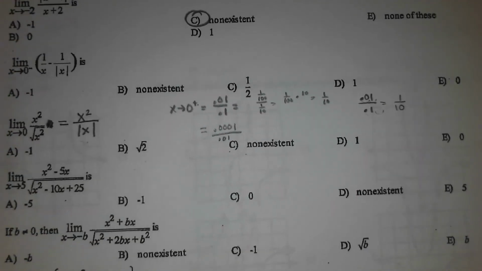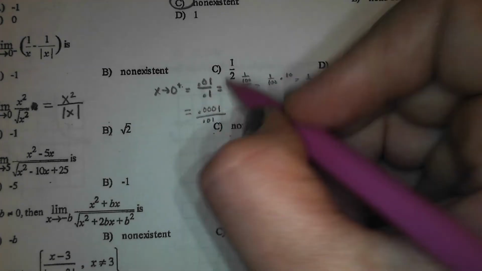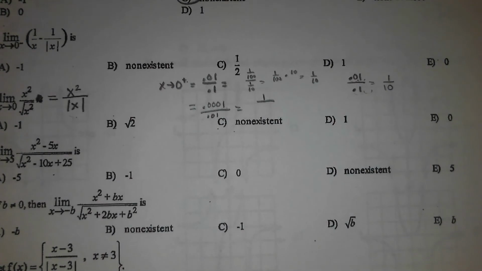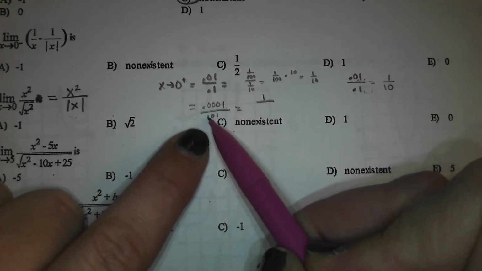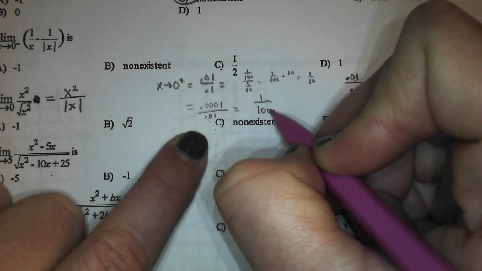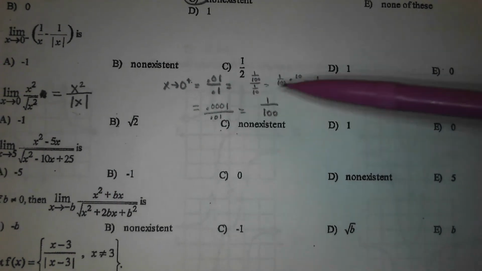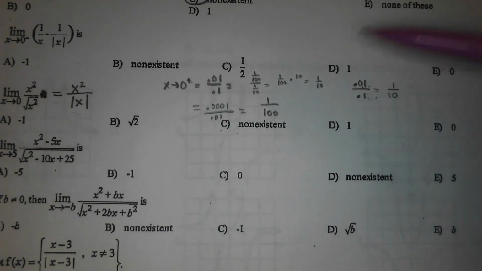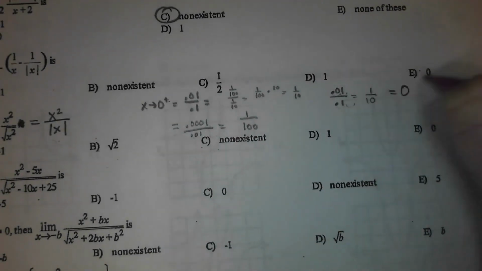If I moved my decimal place, I would have to move it 1, 2, 3, 4 times on the numerator, and then on the bottom I'd have to match moving it 4 times. That would make it 1 over 100. So as I progressed from plugging in 0.1 to plugging in 0.01, my value went from 1/10 to 1/100th. So what do I seem to be approaching as I come from the right? 0. I went from 1/10 to 1/100th. So from the right, 0.